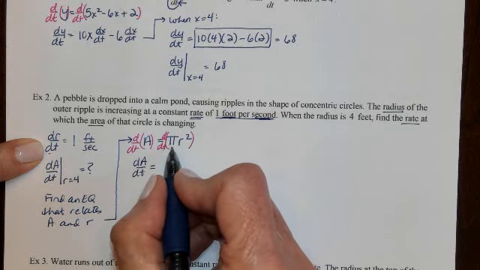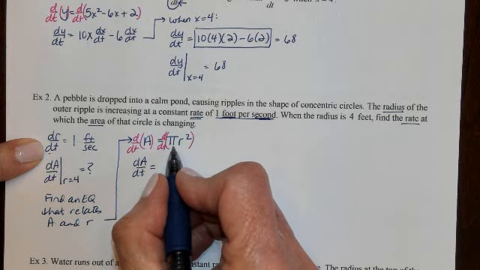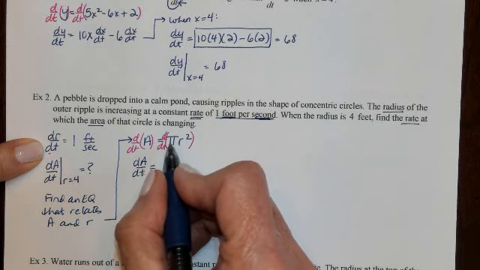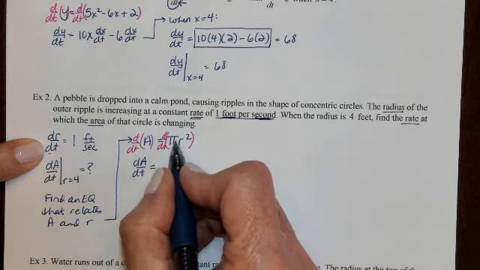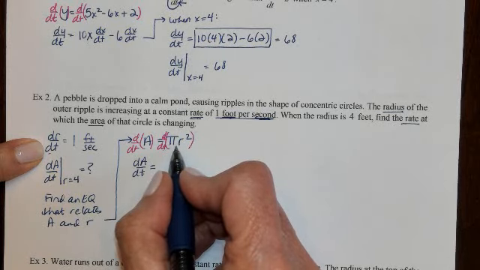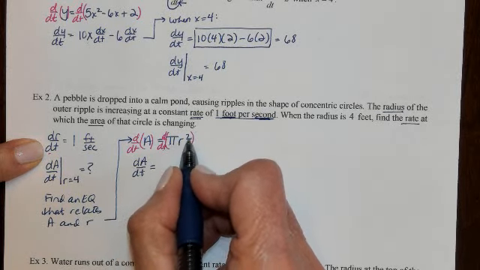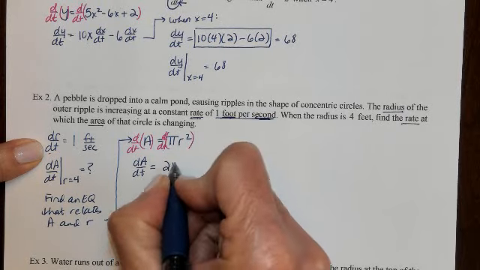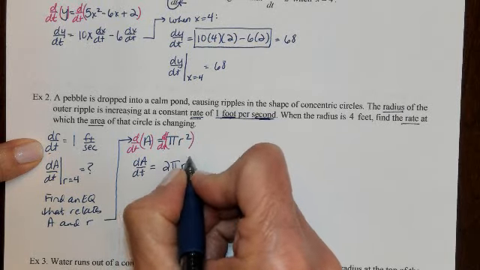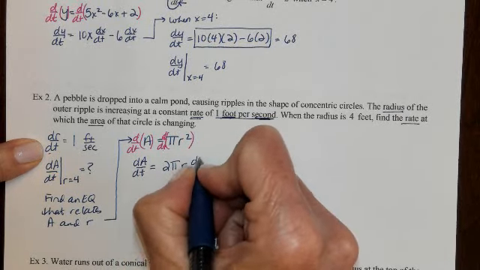Pi is just a constant, you guys, so don't treat pi like a variable. It's not. It's just a constant. It's like a 5. What would you do if this was 5r squared? You wouldn't treat the 5 like it was a variable and use the product rule, right? Pi is just a constant. All right, so 2 pi r to the first dr/dt, right?